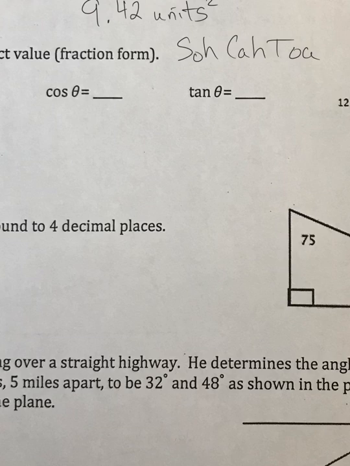What's the cosine? 12/13. Cosine is the adjacent leg over the hypotenuse. And then tangent. Tangent is the opposite leg over the adjacent leg, 5/12. All right. Any questions on that?